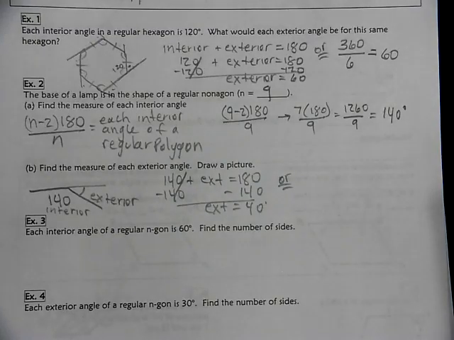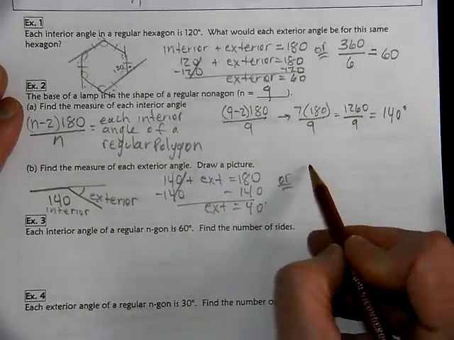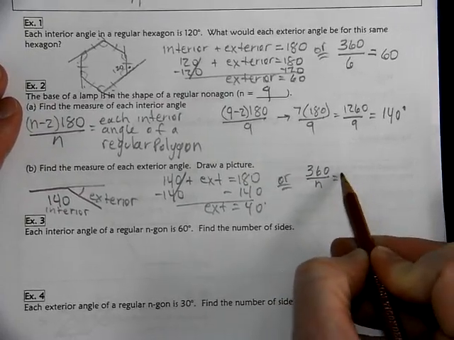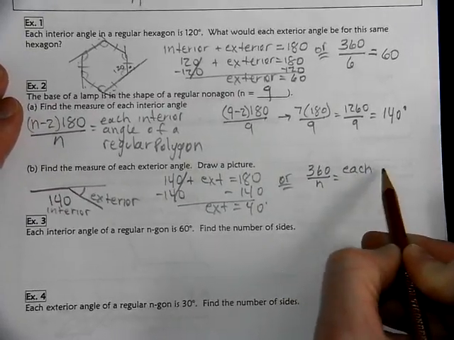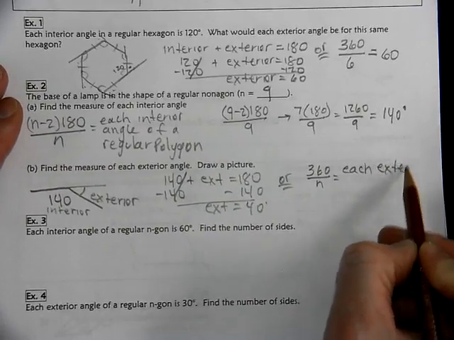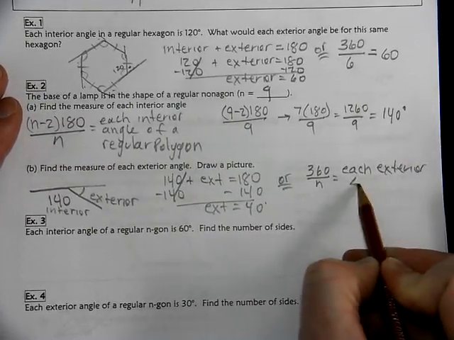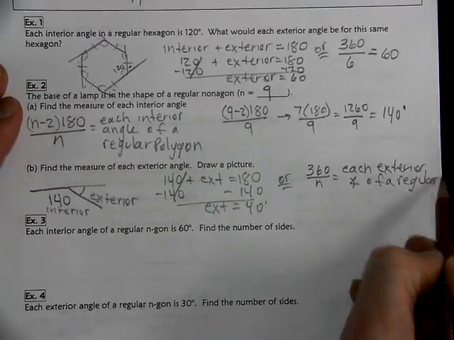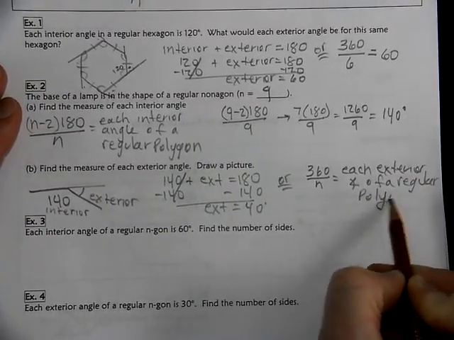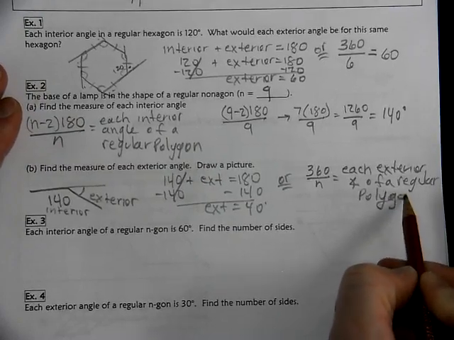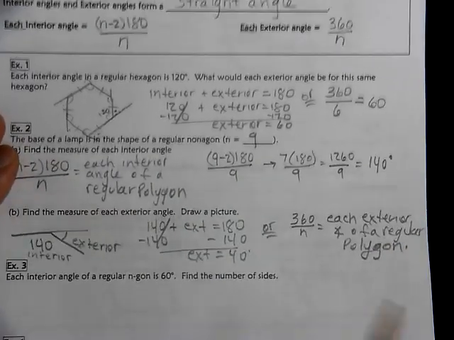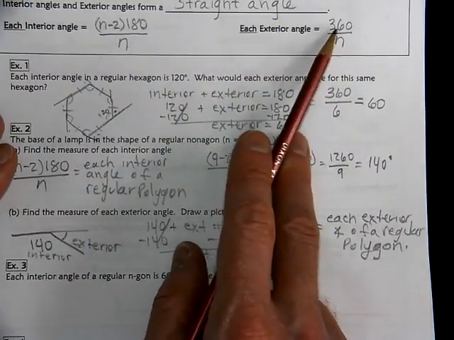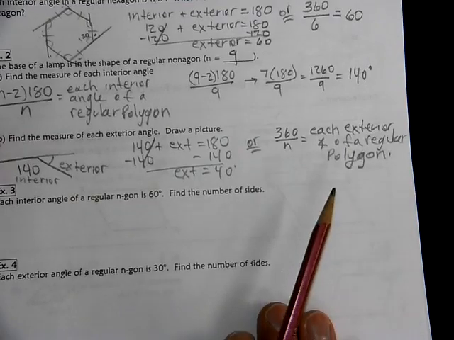Or you have another way to do that. You know that 360 divided by n equals each exterior angle of a regular polygon. That came from our notes up here. Each exterior angle, 360 divided by n.